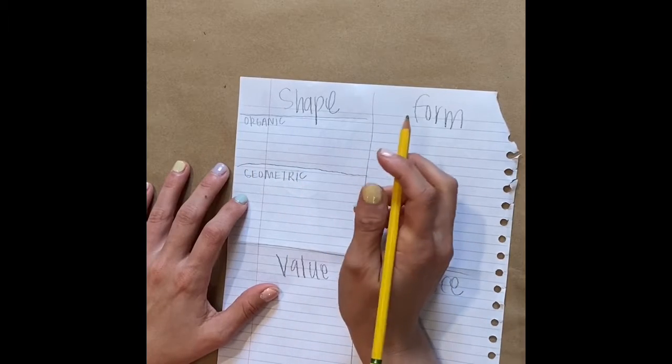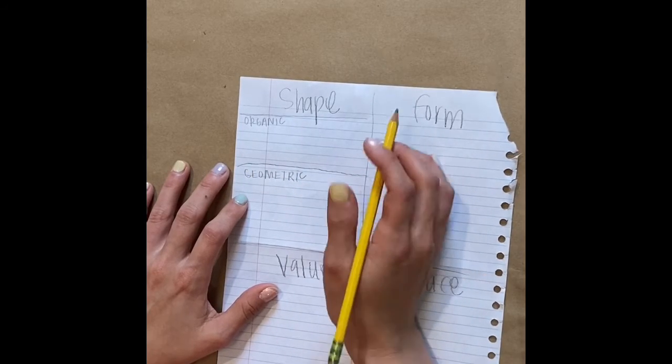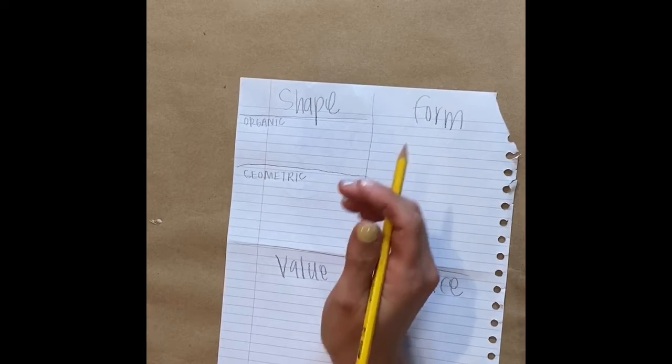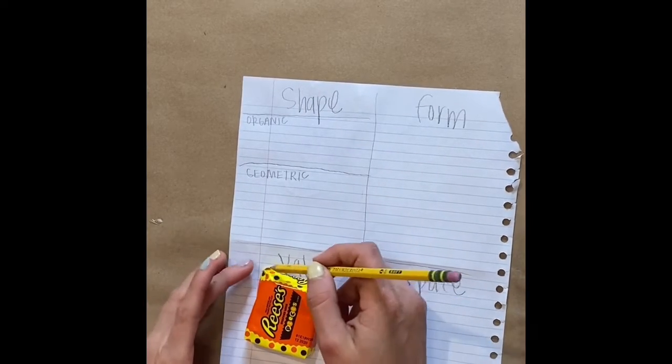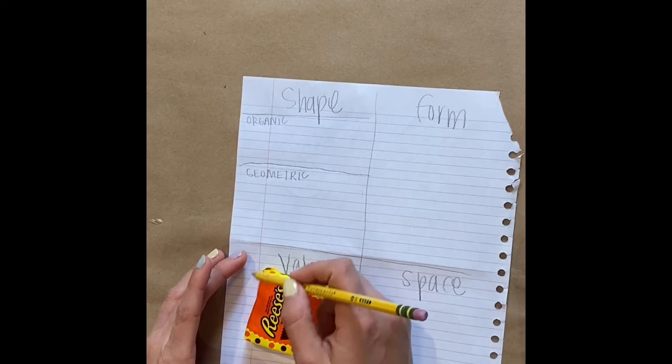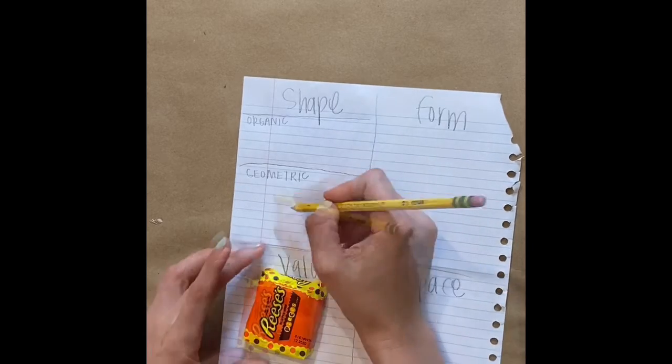So for geometric, Miss Reynolds looked around for something that had a geometric shape, something that has a name. Miss Reynolds found one of her favorite treats, Reese's Peanut Butter Cup, and the container that it's in is a what? It's a square.